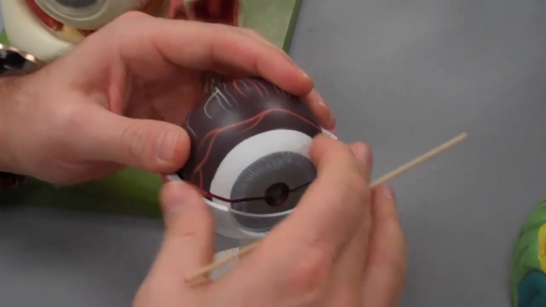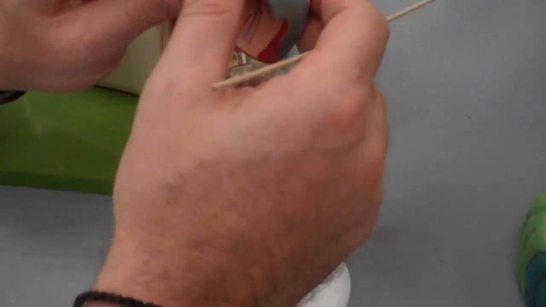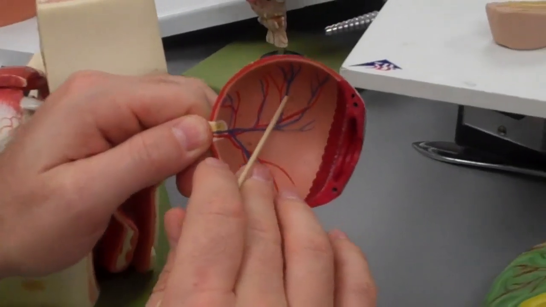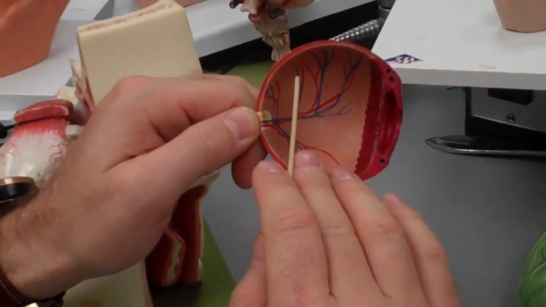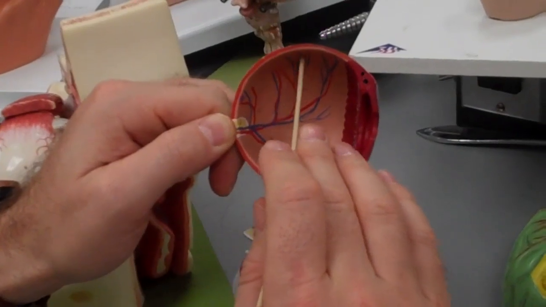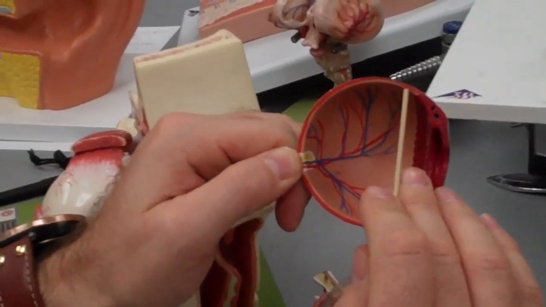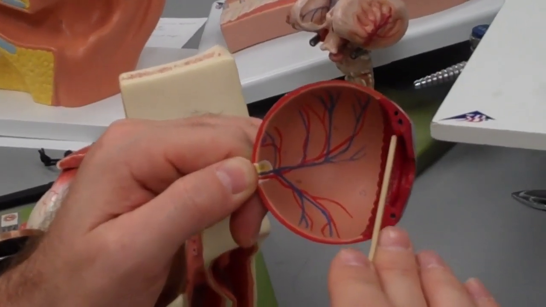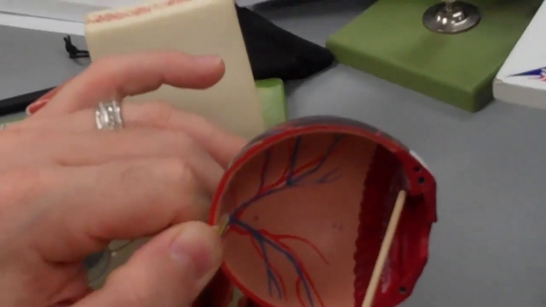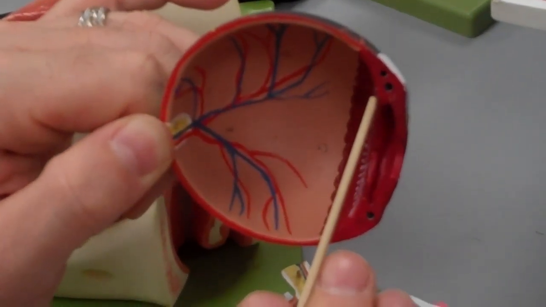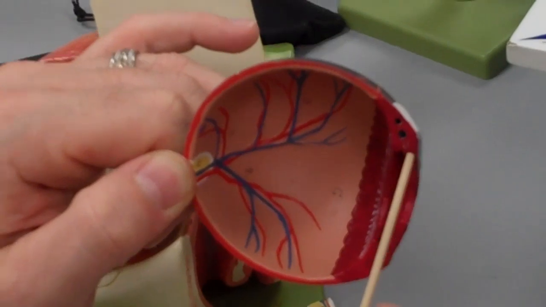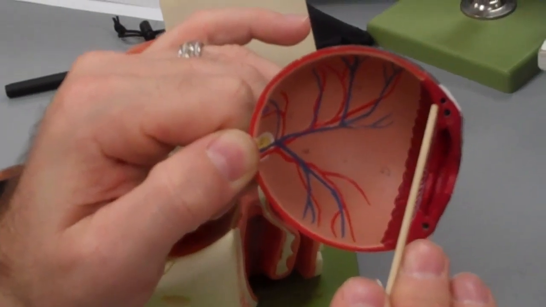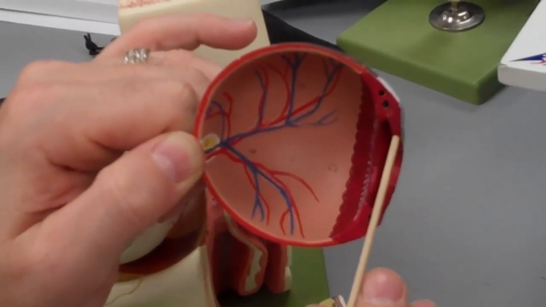And if I take this and separate that choroid, we can see the vascular layer here. This vascular layer is made up of the choroid. The choroid then becomes this portion here, which is the ciliary muscle or ciliary body, which has a very ruffled tip portion. And then we've got the iris. So again, we've got the choroid, then we have the ciliary body, and then the iris.